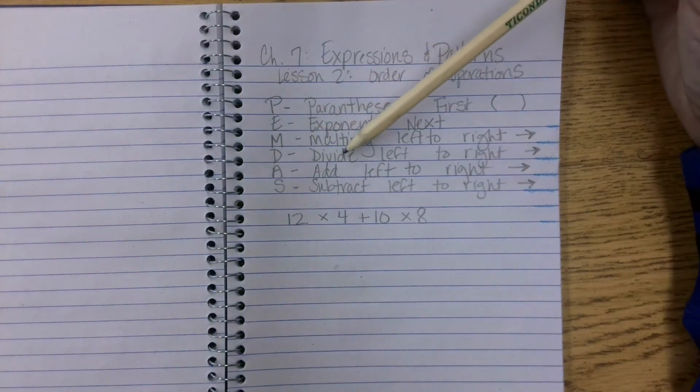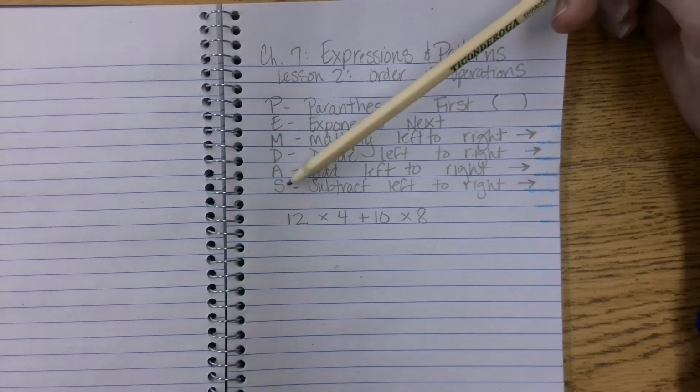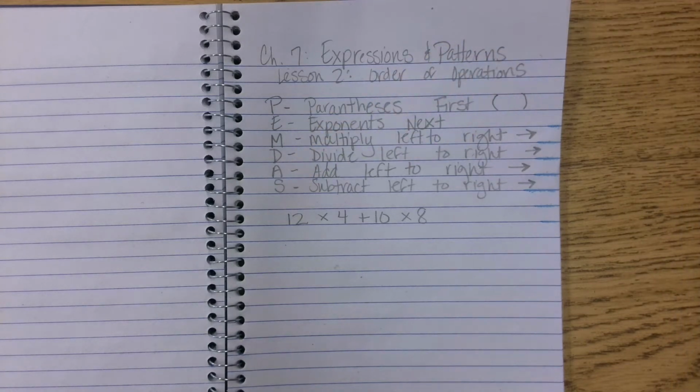Okay, then you have D for divide from left to right, and you A add from left to right, and S subtract from left to right. So just like you're reading a book. So go ahead and pause me, write those down because you'll need those.